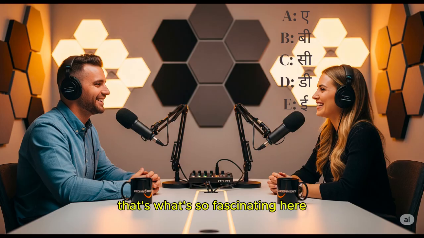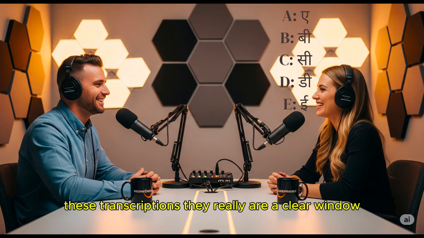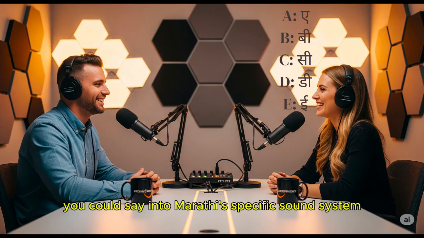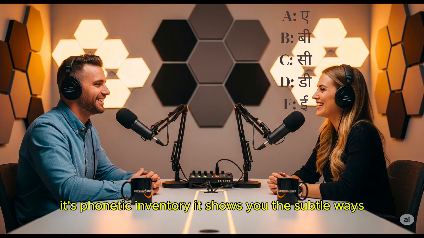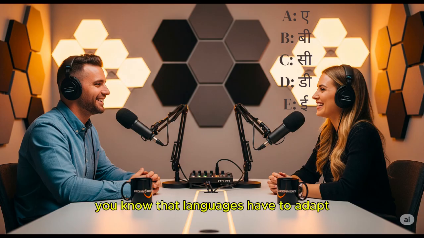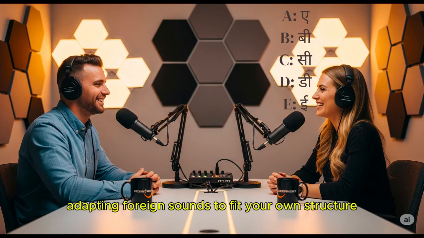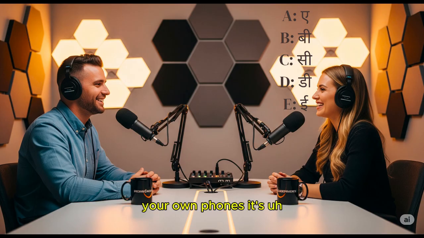Well, that's what's so fascinating here. These transcriptions are a clear window into Marathi's specific sound system, its phonetic inventory. It shows you the subtle ways that languages have to adapt, or find the closest equivalent sound when they encounter something foreign. So like a borrowing process, but for sounds. Precisely. Adapting foreign sounds to fit your own structure, your own phones. It's core to how languages interact and even how they change over time.